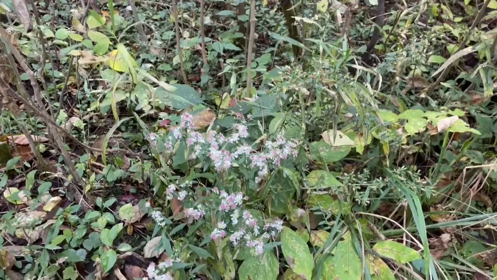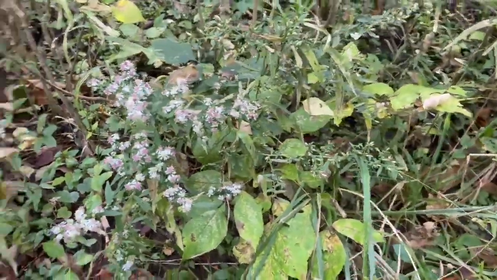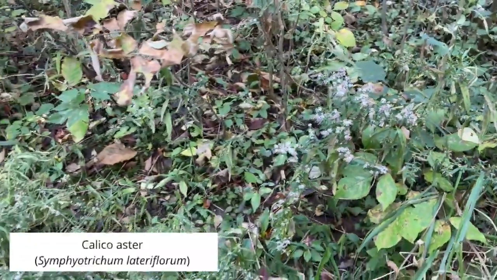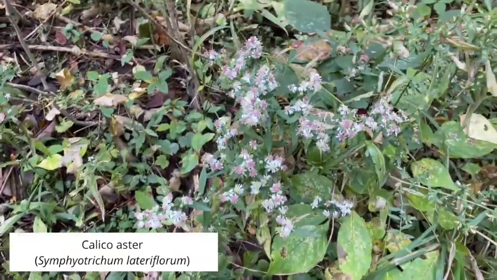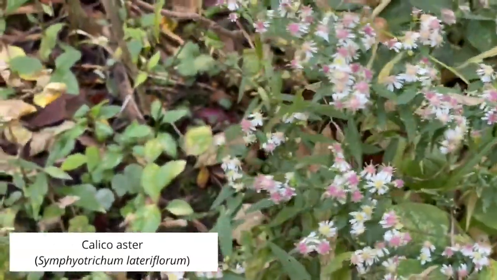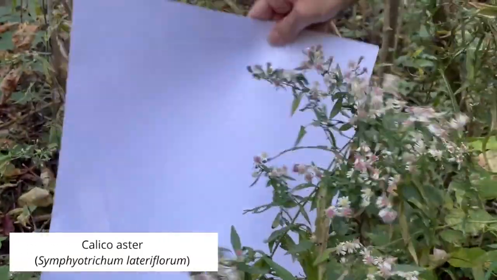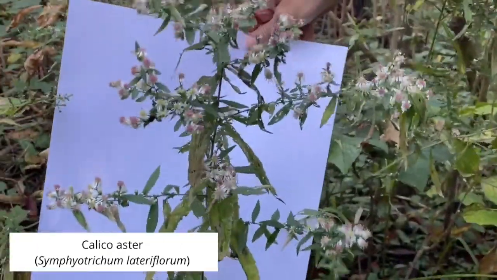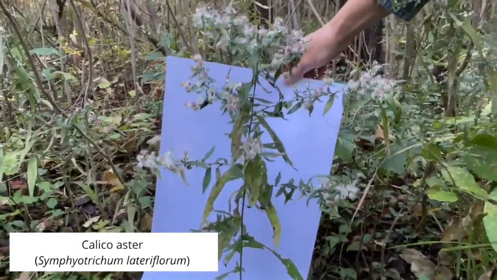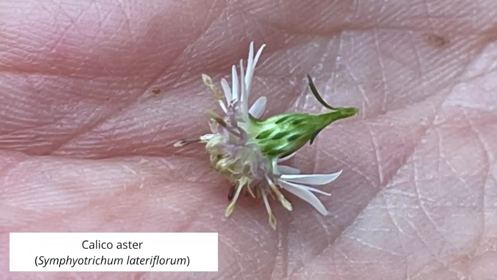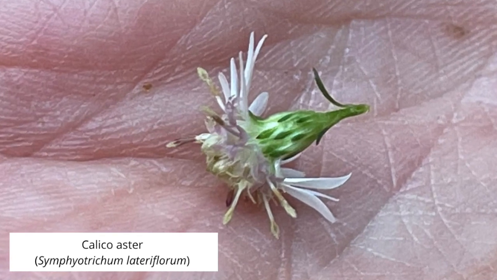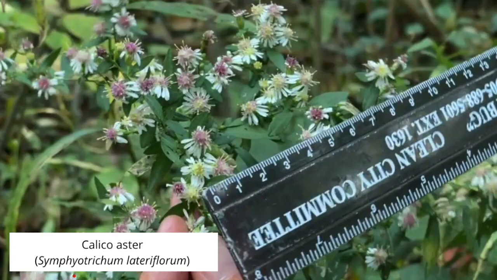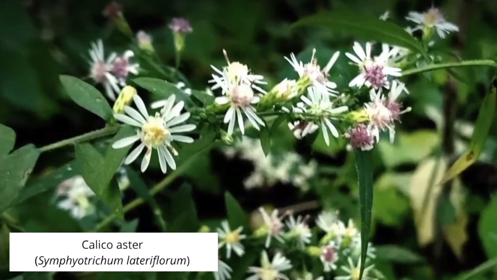Here we have the calico aster, or Symphyotrichum lateriflorum. This aster is aptly named because of its multi-tone disc florets that quickly turn a pink-purple and deeper in color overall, which is unique when compared to other asters. Think of the term calico, like a calico cat that has two different eye colors. Well, these are different colored disc florets. There will be florets in the axils of the leaves as well.